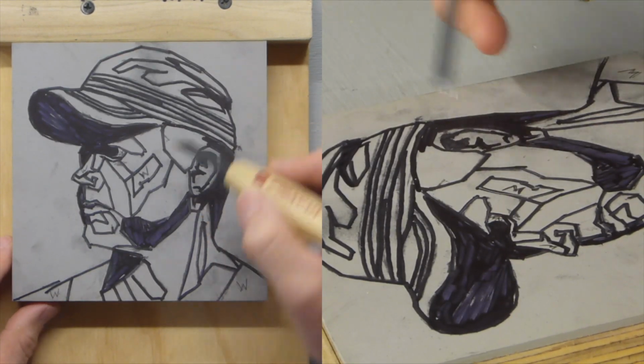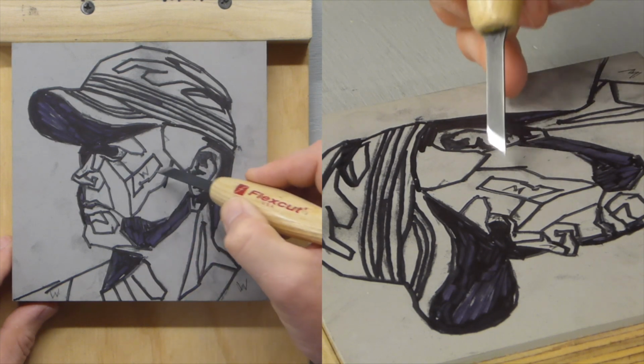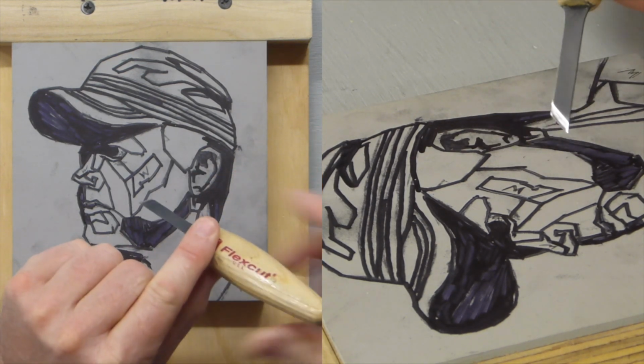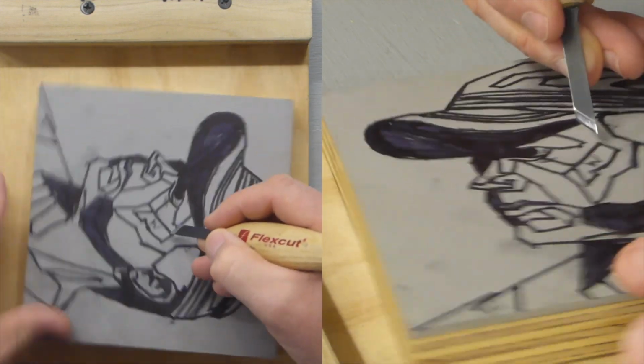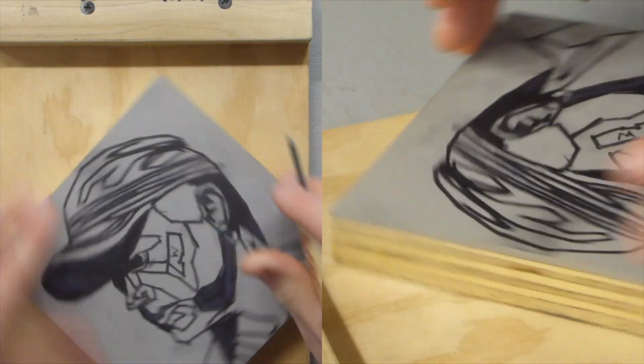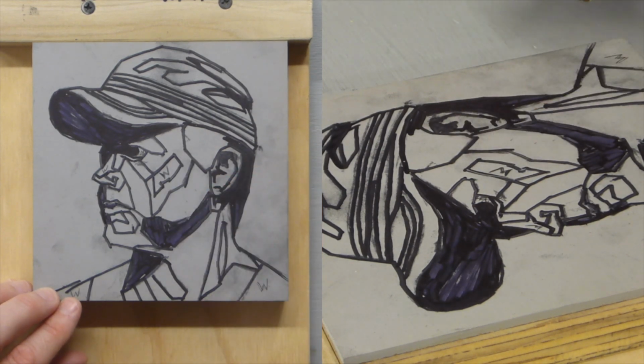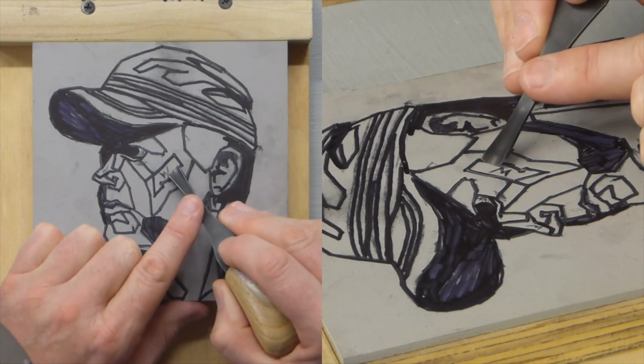So one thing to note, that as I was cutting this out, my knife was always at an angle as I went all the way around. So I cut all the way around this area, and that's going to make it easier for me to clear.